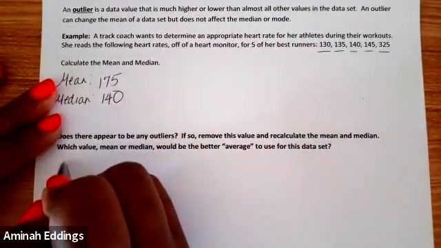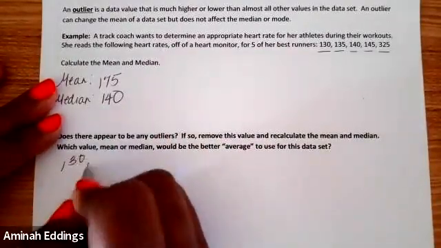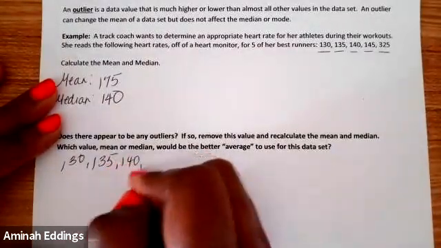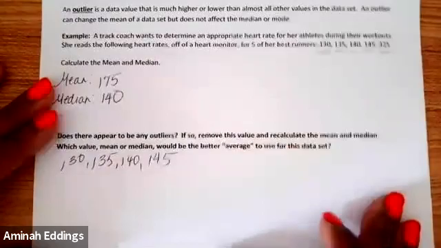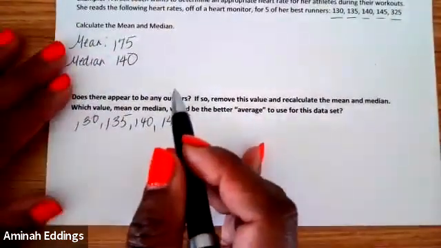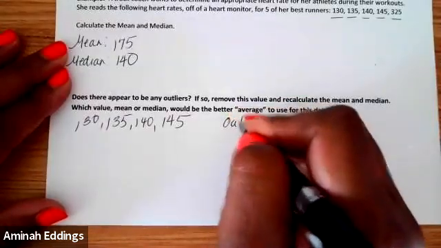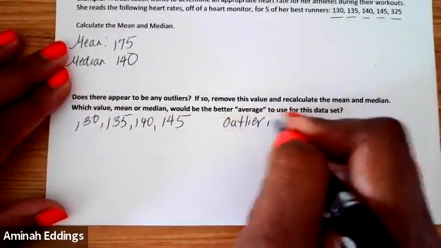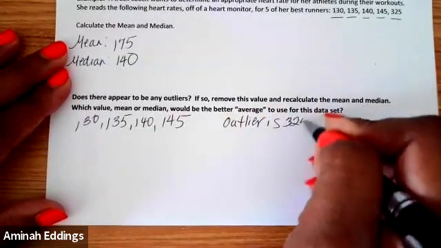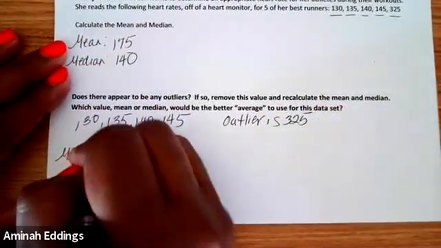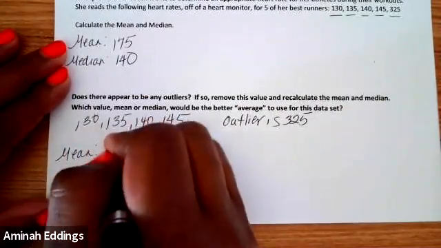So we now have 130, 135, 140, 145. Okay, so if we calculate our mean now by taking the outlier out, we will get a mean of 137.5.